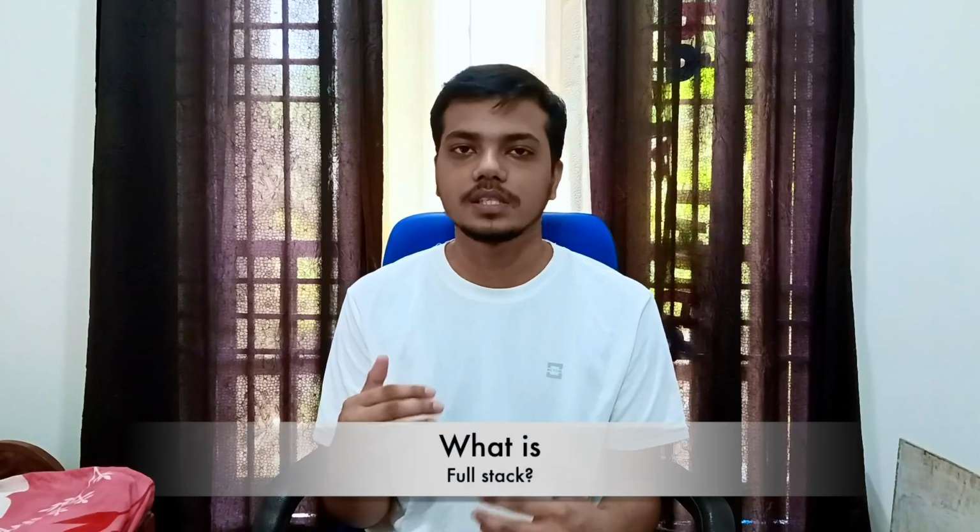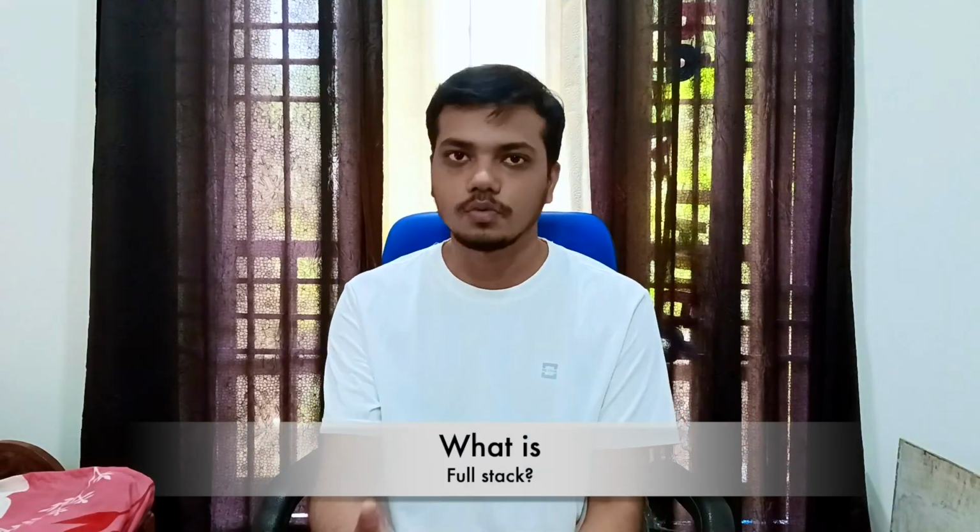So finally, let us now talk about full stack. So what is full stack? Full stack is basically the combination of both front-end and back-end. A full stack developer is someone who can create a complete web application, from designing the web application to API integration and data management and many more.